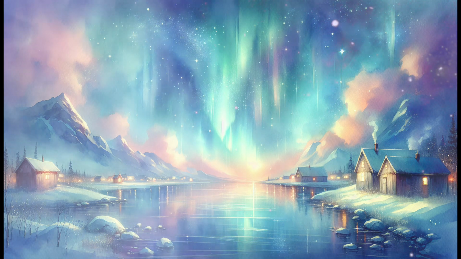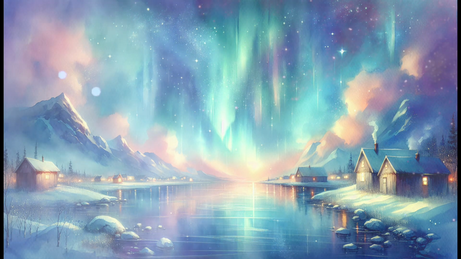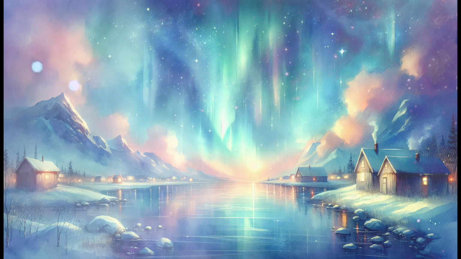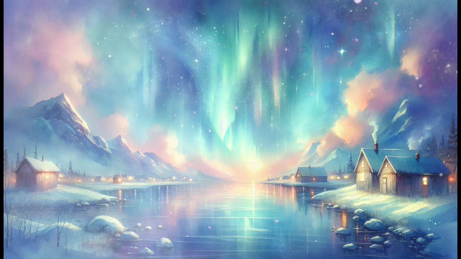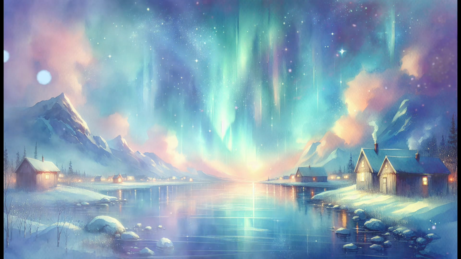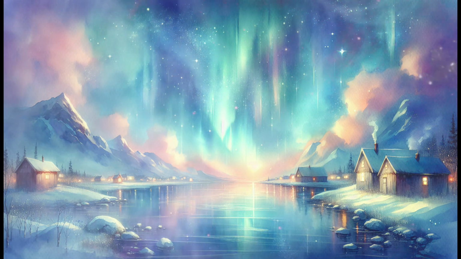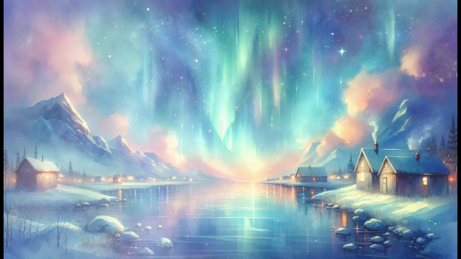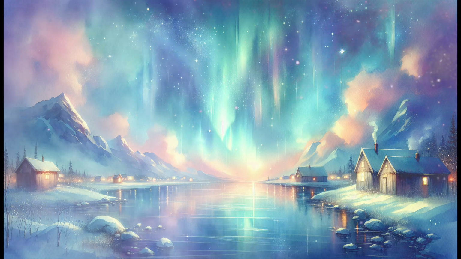As we conclude this section on the chemistry of light emission in the Aurora Borealis, we invite you to reflect on the beauty and complexity of this natural wonder. Each vibrant color, each mesmerizing movement in the sky is a testament to the intricate processes at play in our atmosphere.